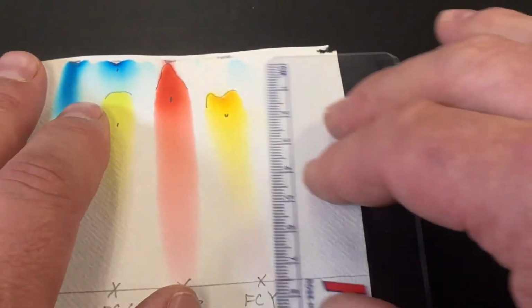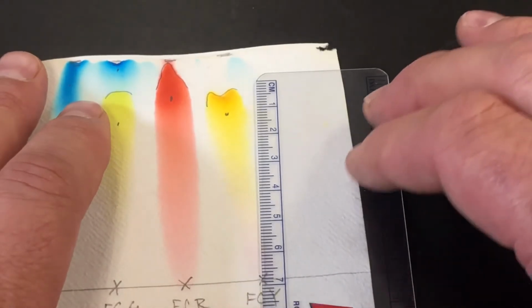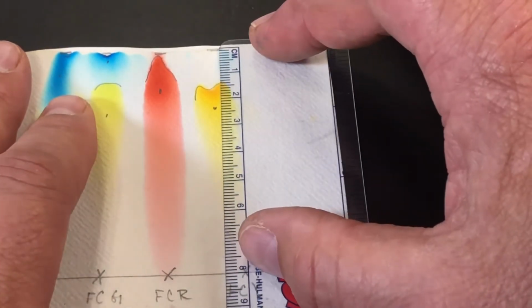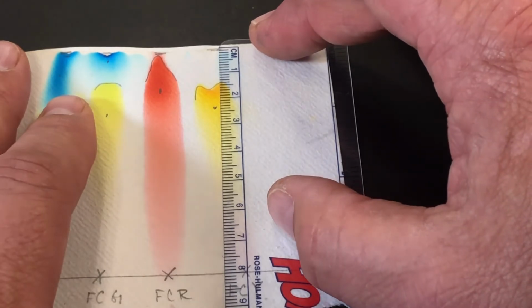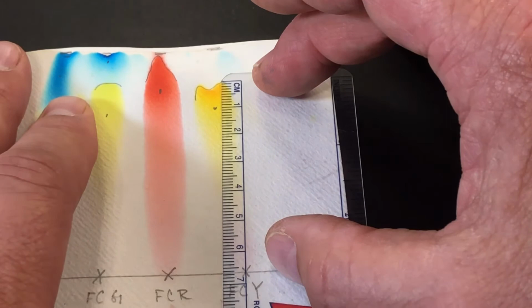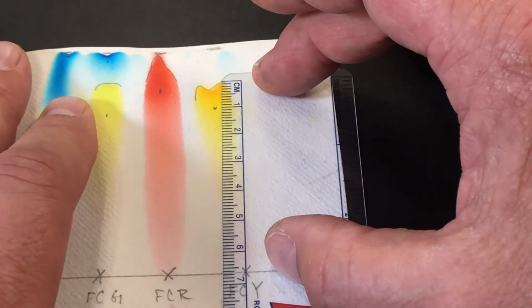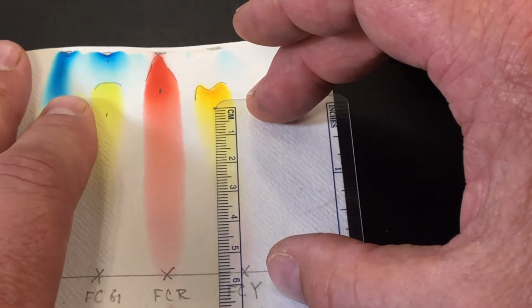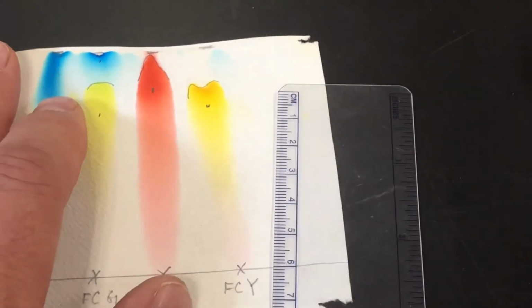Over here in our food coloring yellow, again, I think these little dots here were not part of the yellow. These came from some of the contamination. And so here we go. Again, the travel is 8.00. The very tip of the yellow is 6.65. And the center mass, if you wanted to do it instead, is 5.60.